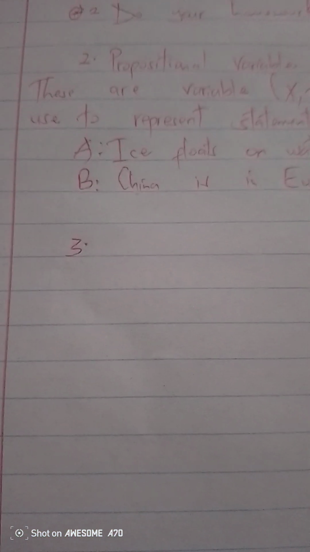We have the third basic terminology in this topic. This third basic terminology is propositional logic.